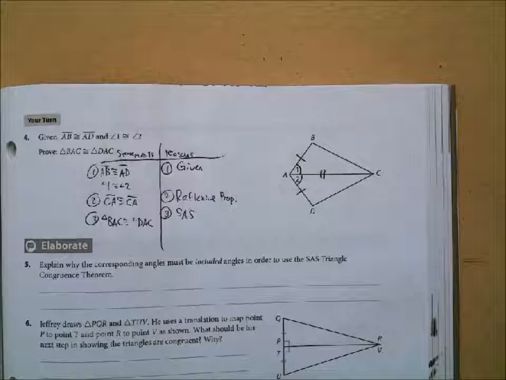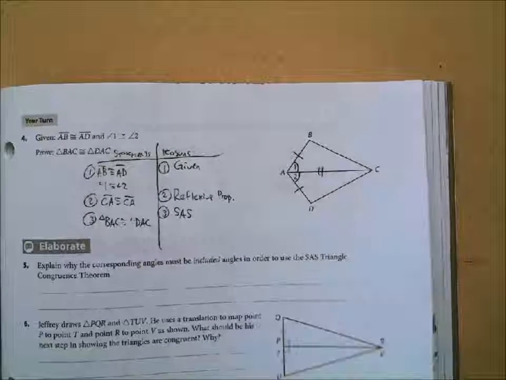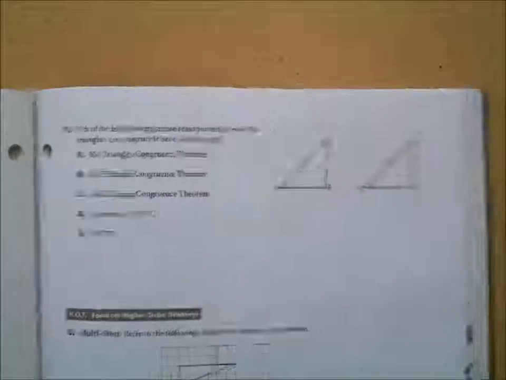Okay. Questions on any of that? All right. So that was side angle side. We'll assign some problems from that in just a little bit here, but let's turn the page to 255.